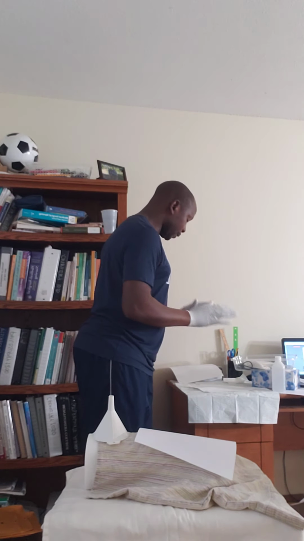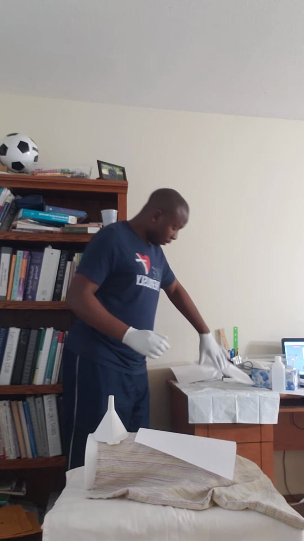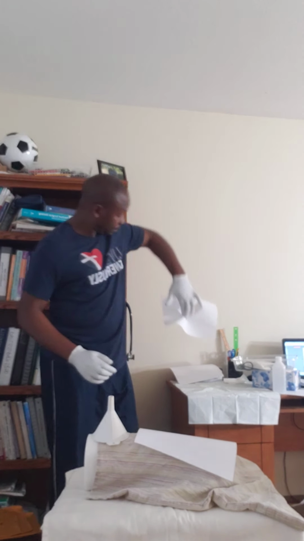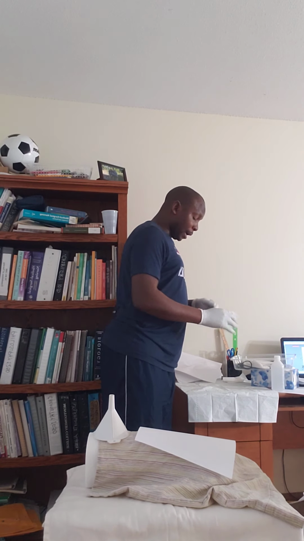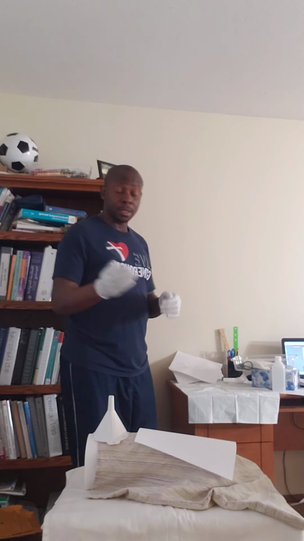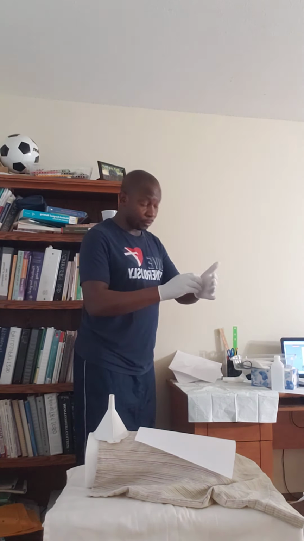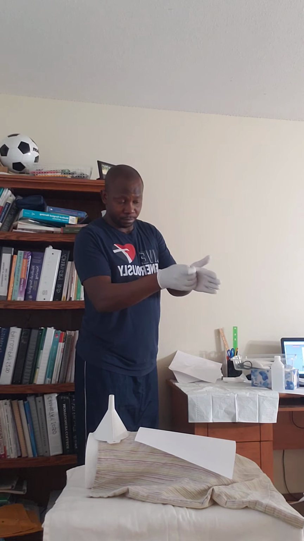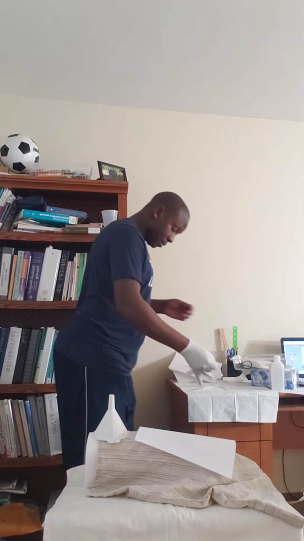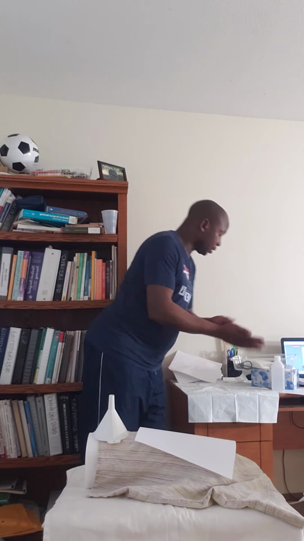Okay, now gloves are on. And then I can use this one, like you see in the middle, and throw it on to create my good environment. Now, if I make a mistake like now, and I have another set of gloves, I can remove this glove and this one, and wash my hands.